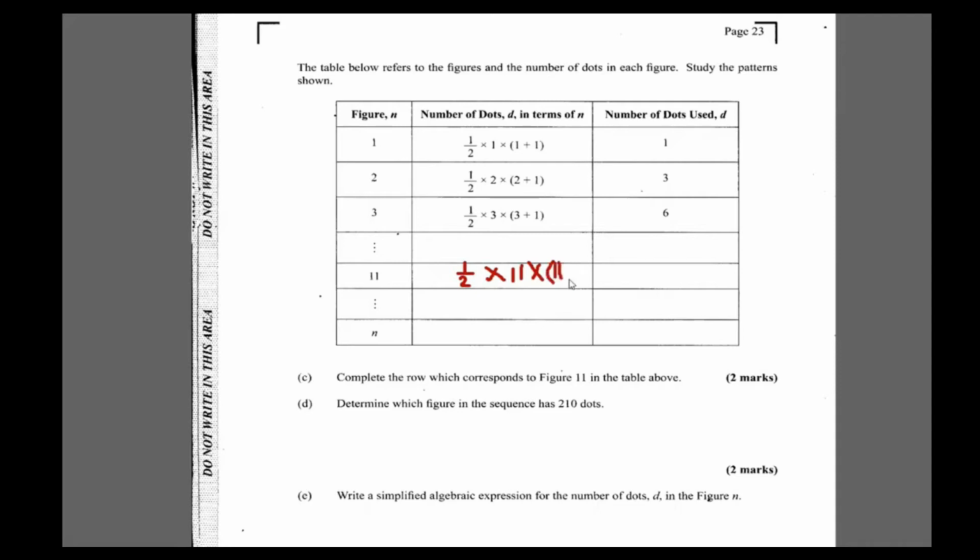That will give us the number of dots right there. When we work that out, it is 11 over 2 times 11 plus 1, and that is 66. So the number of dots used is 66 right here.